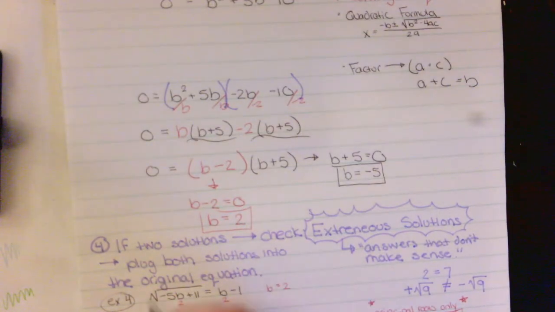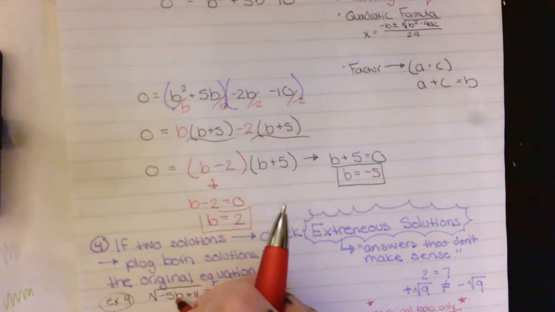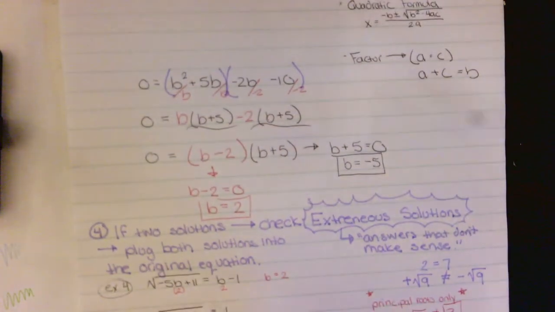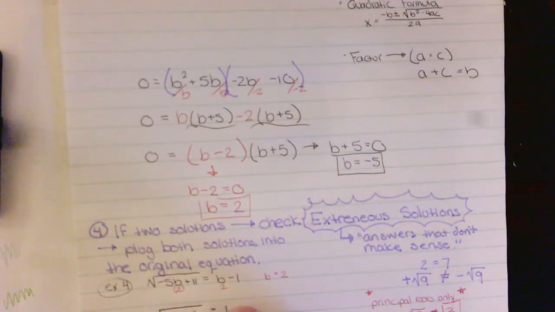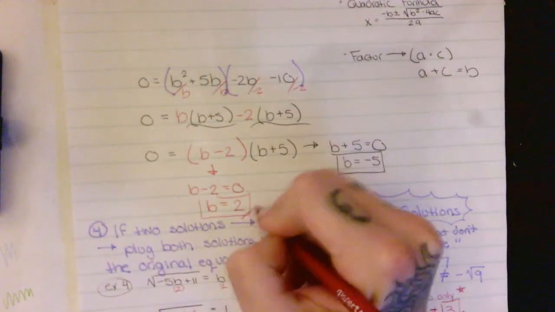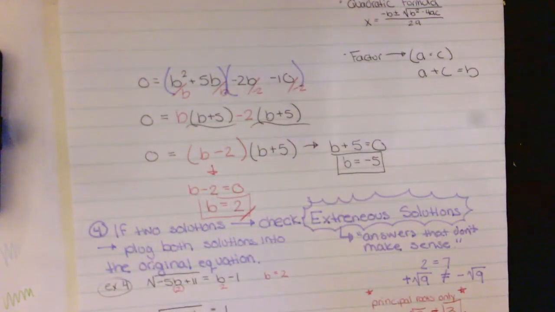So underneath the radical sign, now I have square root of negative 5 times 2 gives me negative 10. 2 minus 1 is 1. Negative 10 plus 11 is 1. Okay, so this one checks out.